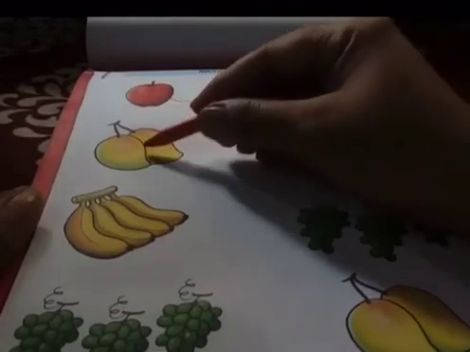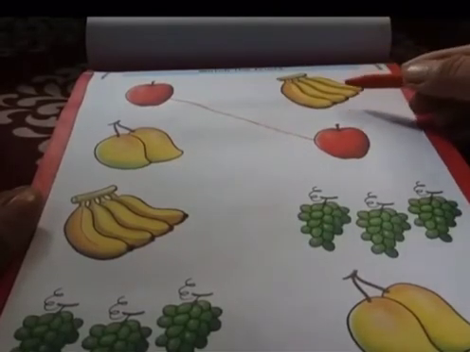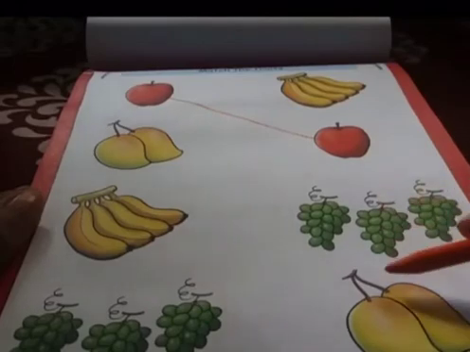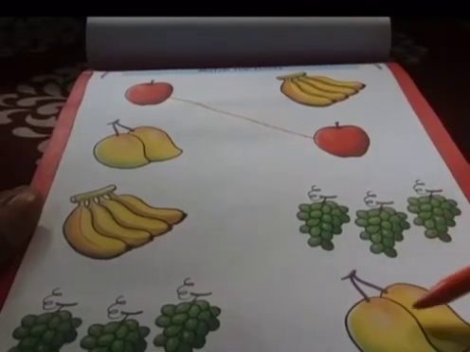Mango. Very good. Where is mango? Very good. Match it.